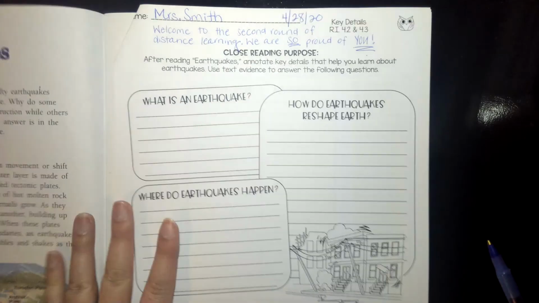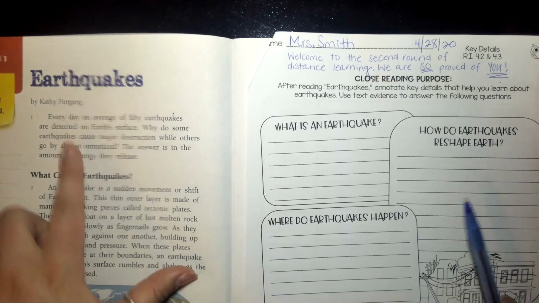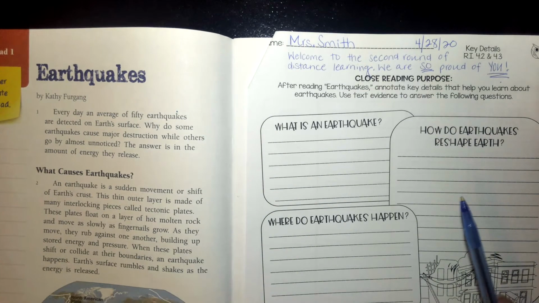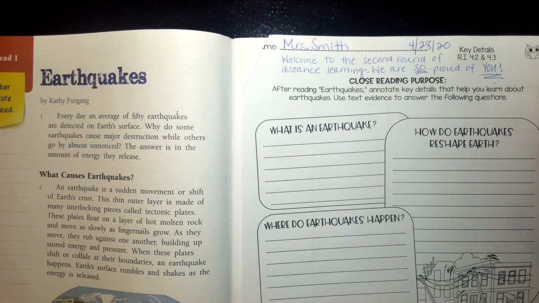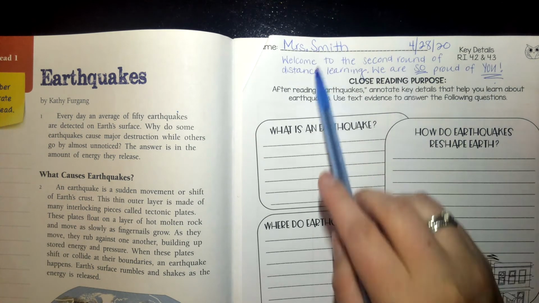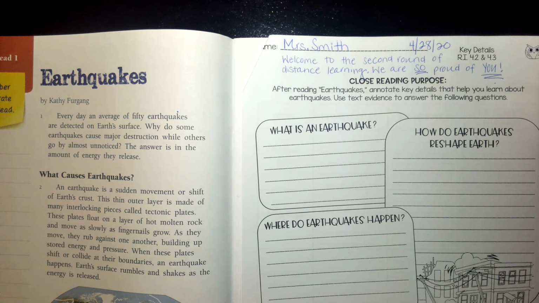So the passage that we're going to be working with is this one called Earthquakes. If you haven't had a chance to read this yet, I want you to pause the video and go and read this at least once, but hopefully twice. While you read that, you can go ahead and read this little note that I left here for you also. So go ahead and pause and hit play when you're ready to keep going.